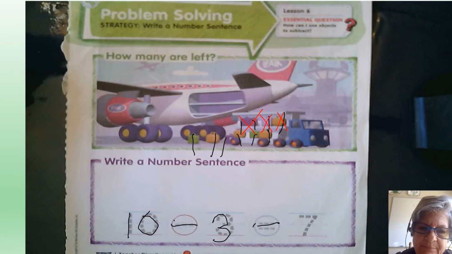Do it on your page. Take a crayon and X out 3 suitcases. Then when you're done with that, trace the number 3 at the bottom of the page. So your story says 10, take away 3. Now let's go over the equal sign.